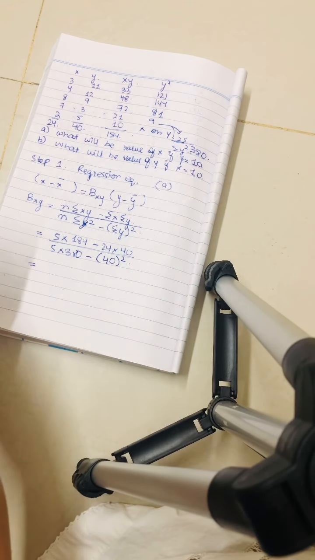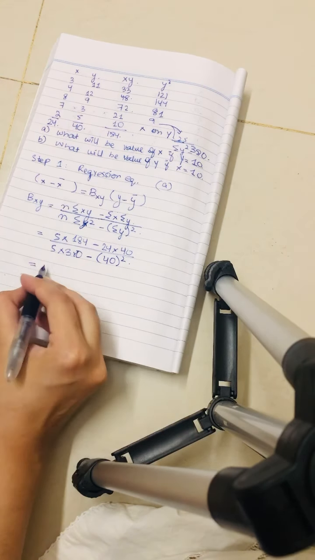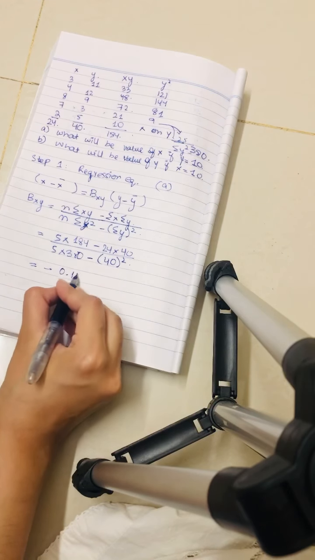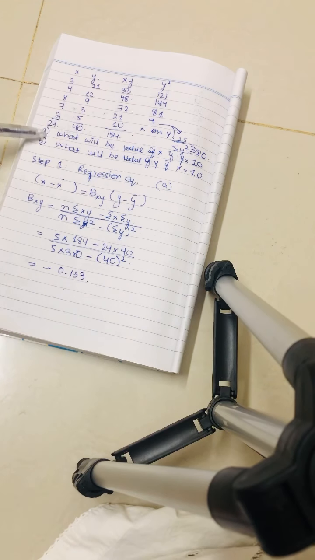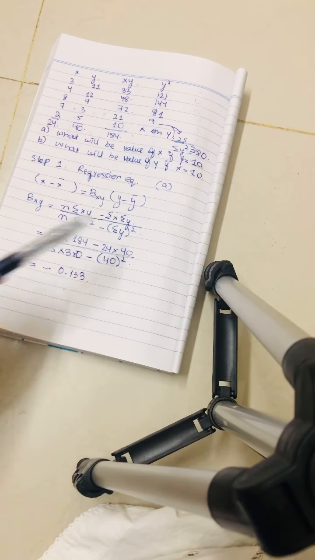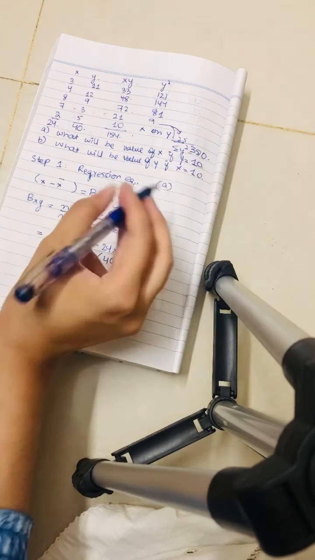5 multiplied by 184 minus 24 multiplied by 40, divided by 380 minus 40 whole square, and our value is minus 0.133. Okay, so here I have calculated bxy. Now I will be calculating byx.